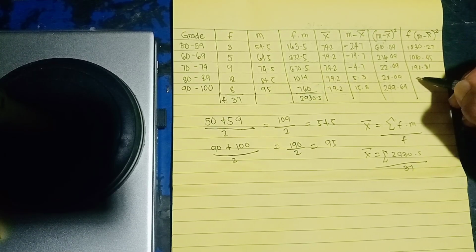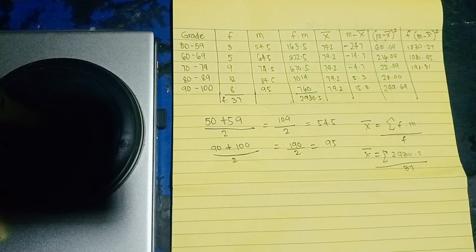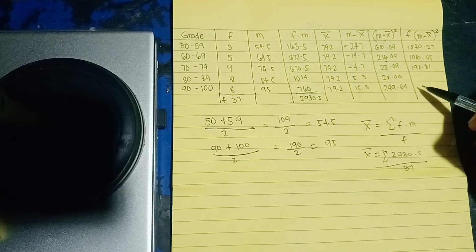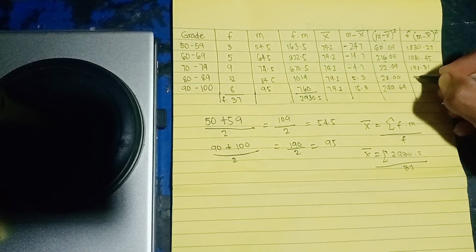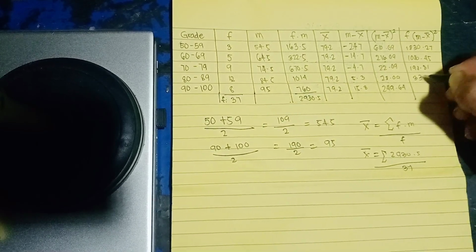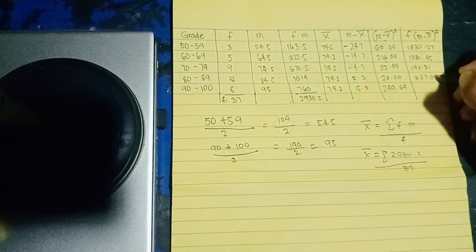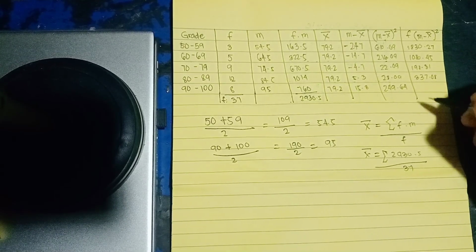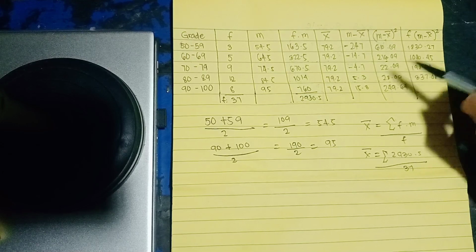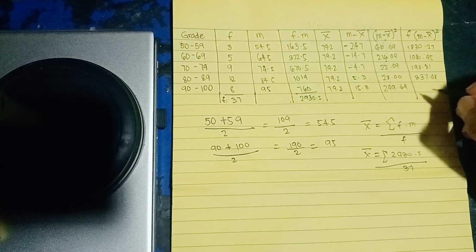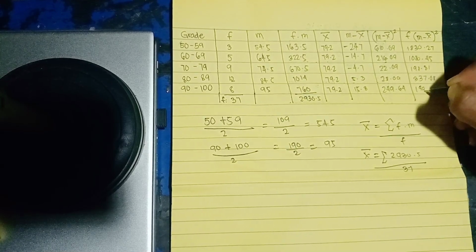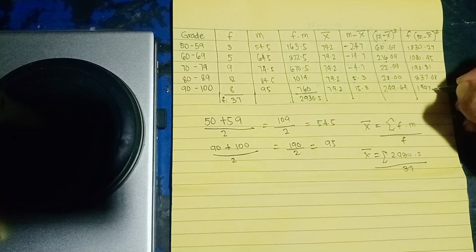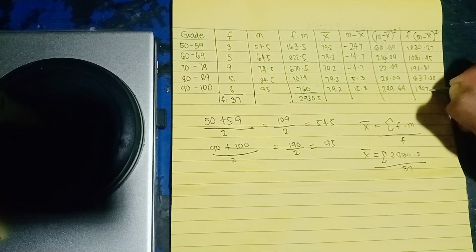And 12 times 28.09 is equal to 337.08. And last is 8 times 249.64, which is equal to 1,997.12.